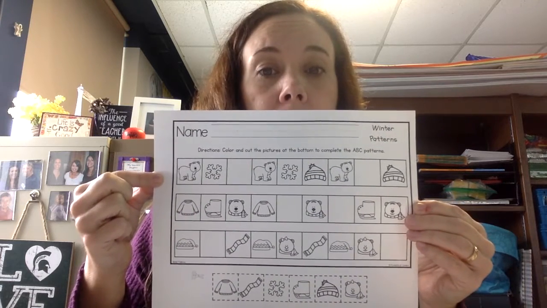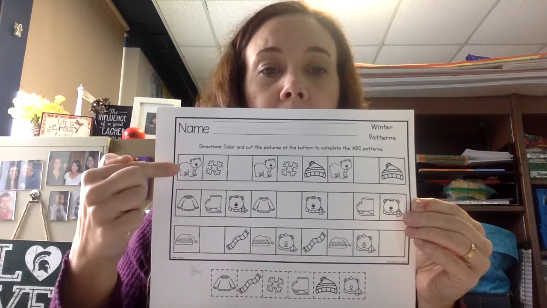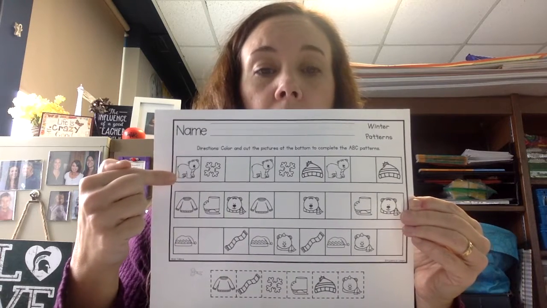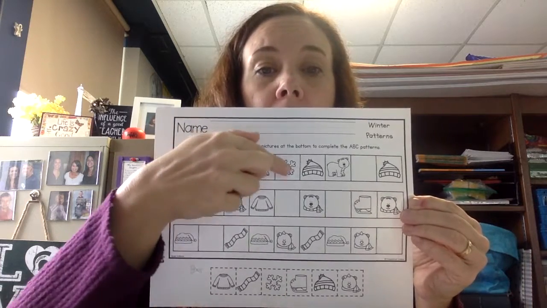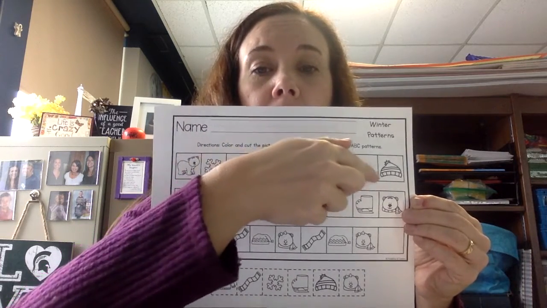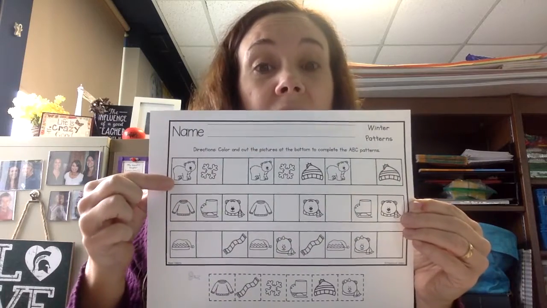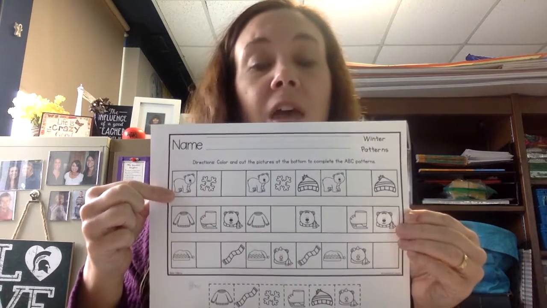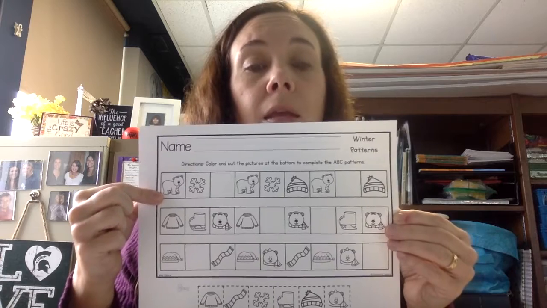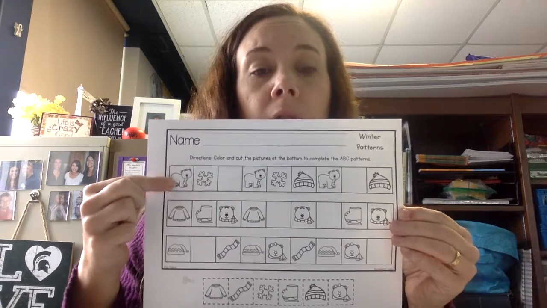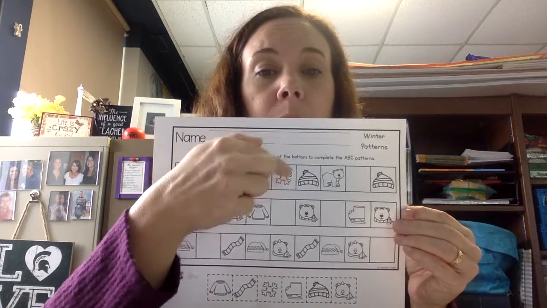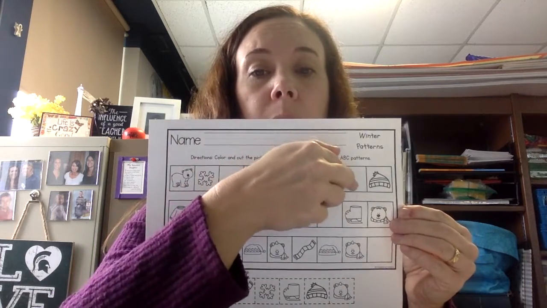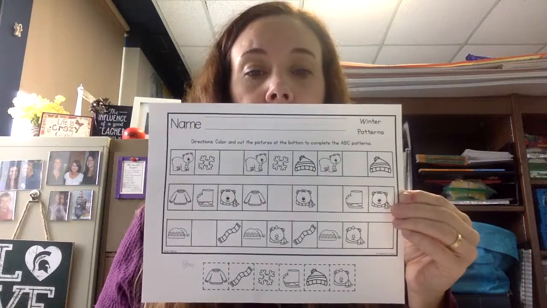and you can read them. When you're all finished, you can read them by saying the picture like I just did. You could say the letter A, B, C, A, B, C, A, B, C, or you could say the color. If I chose red, purple, yellow, then I could say red, purple, yellow, red, purple, yellow, red, purple, yellow. There's lots of different fun ways to read a pattern.